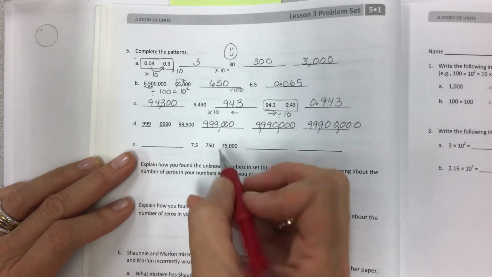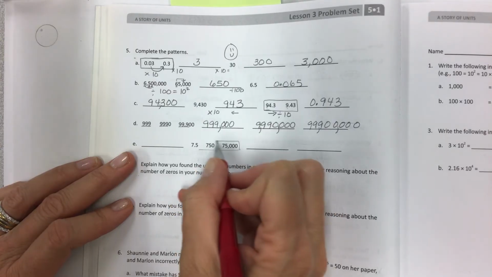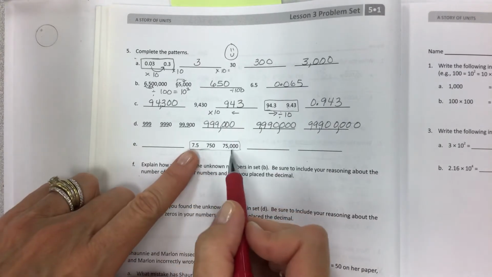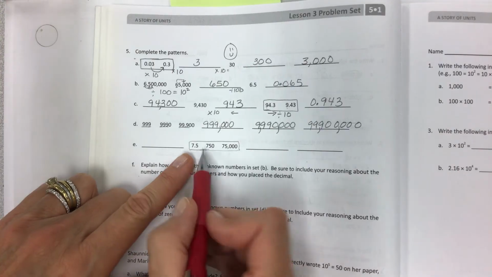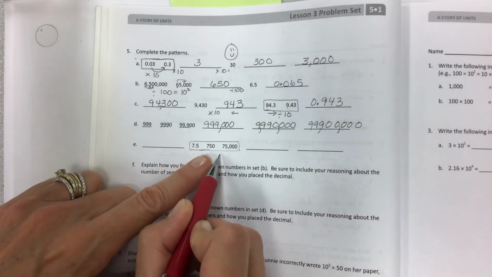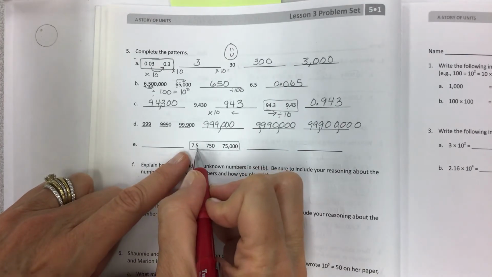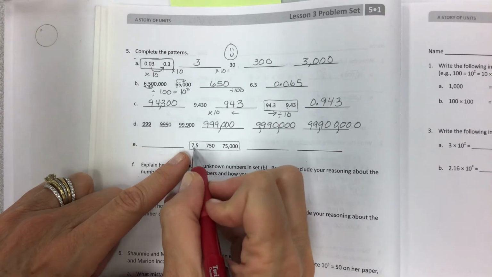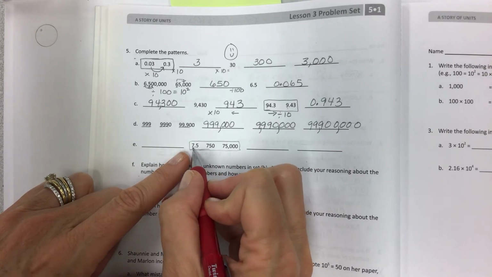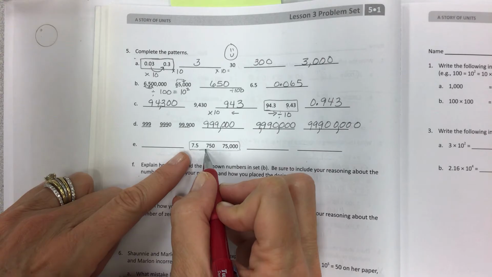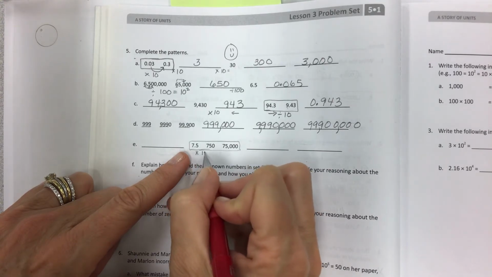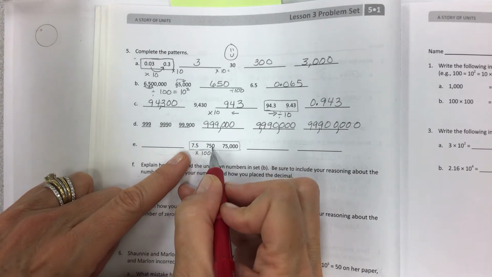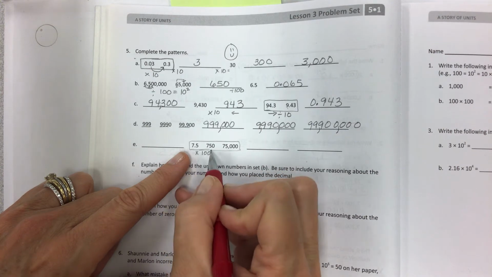Last one here for filling in the pattern. I've got 3 to choose from. You can look at the relationship between them. So if I go to the right, I have 7 and 5/10. And then when I go to the right, the 7 moved from the ones place to the hundreds place. So that's a shift of 2, and it's getting bigger. So this is times 100.